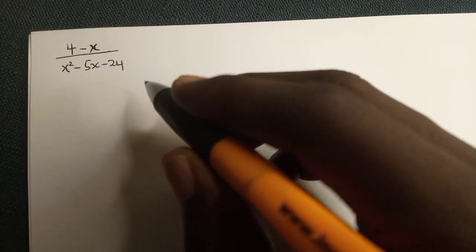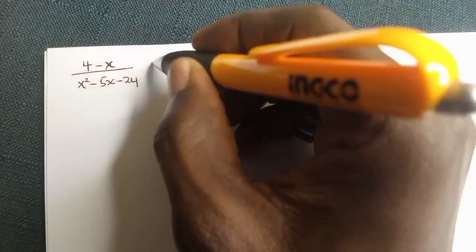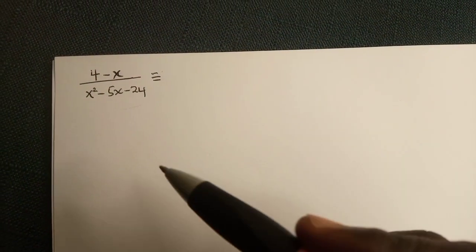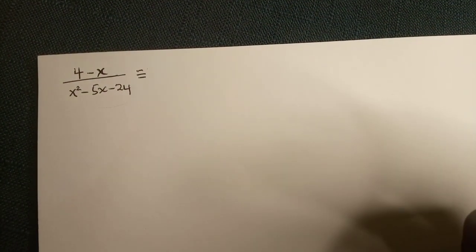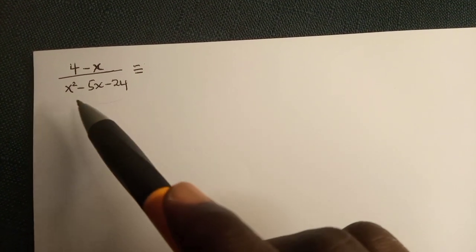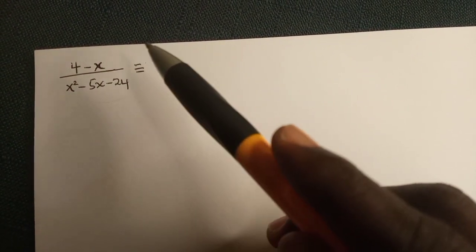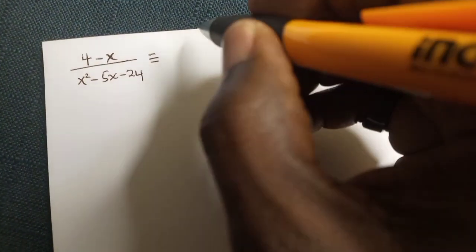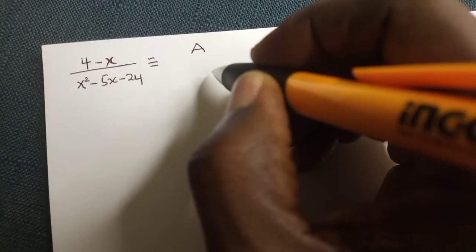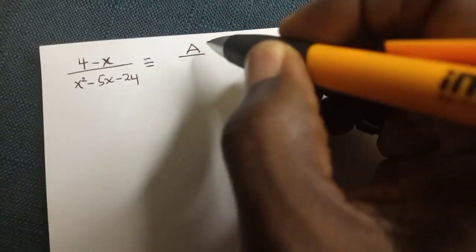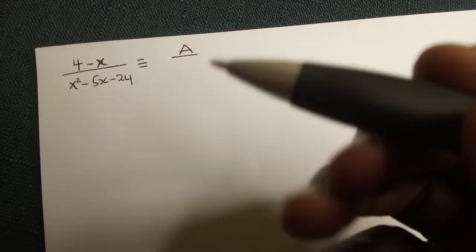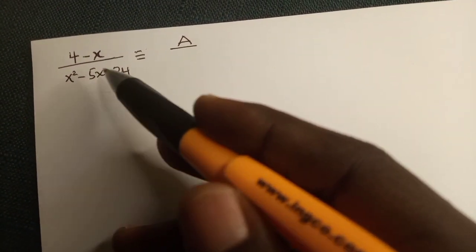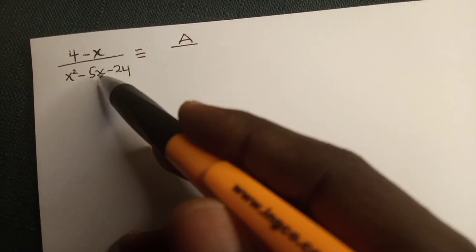Resolving this into a partial fraction. First, we give an expression for this fraction in a partial fraction form. Since we have a quadratic denominator, that means it should be subdivided into two parts, A and B, each over a portion of the denominator.